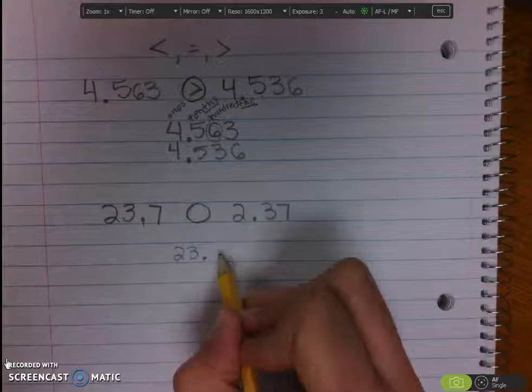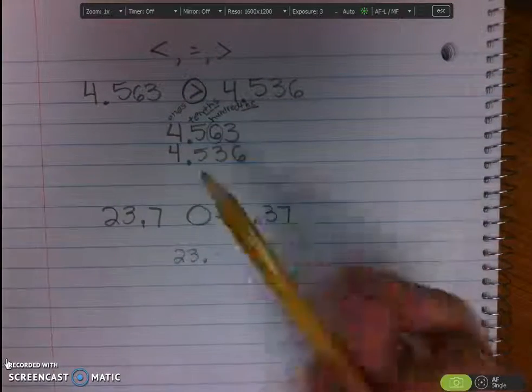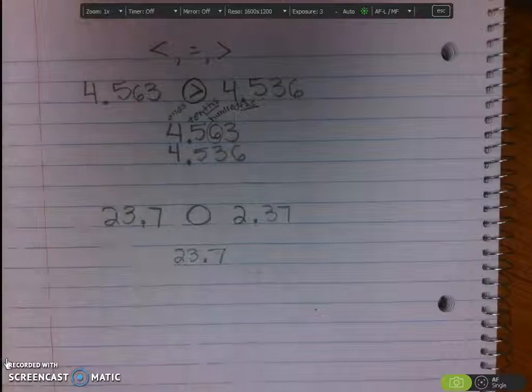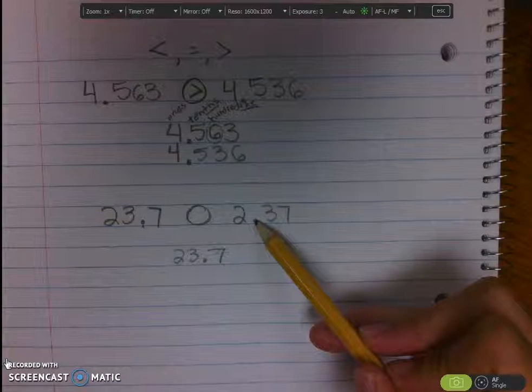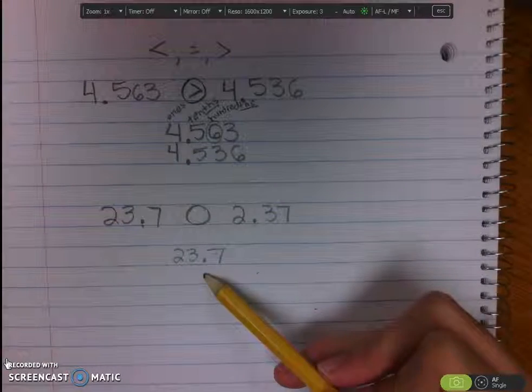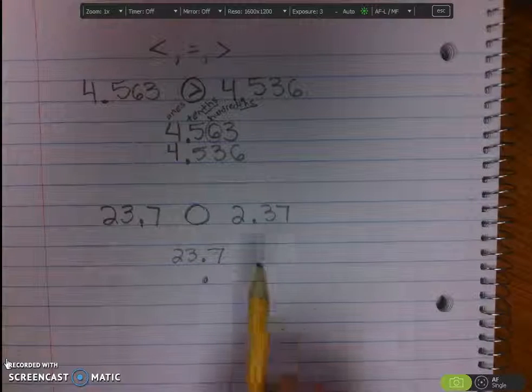23 and 7 hundredths. There we go. And then remember, when I'm stacking, I need to stack it so that the decimals are lined up. So I'm actually going to put my decimal right under the first one, and I have to fill in my numbers the same way.